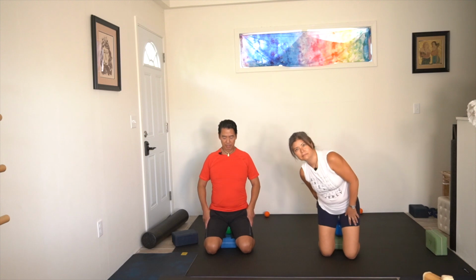Ball's midway between your pubic bone and your tailbone. Abs are nice and tight, chest is up, shoulder blades are down and back. Head is over the top of the ball. That's probably the most important part. Okay, now you're going to tighten your pelvic floor, close up your rib cage, tighten your abs. Squeeze, release, squeeze, release.